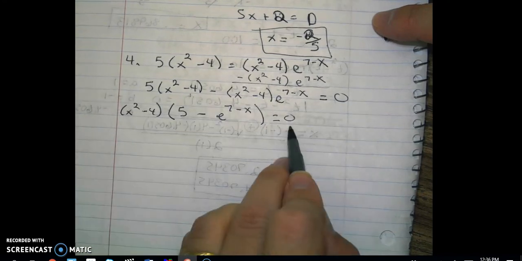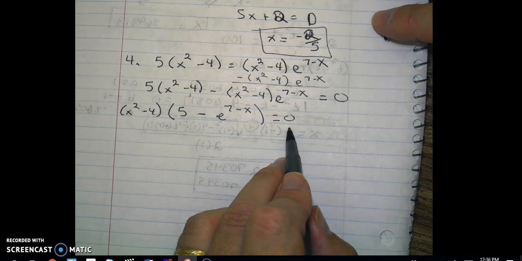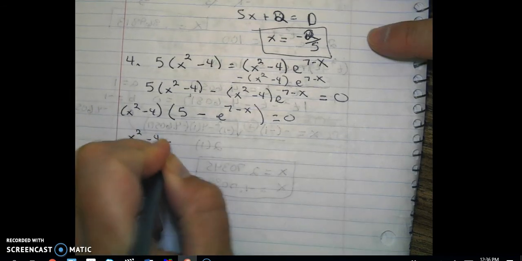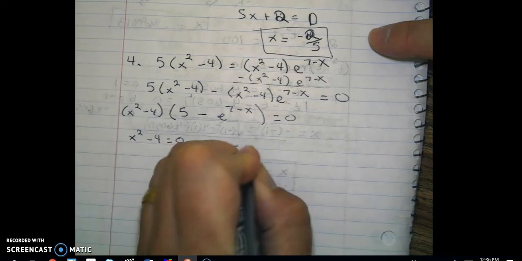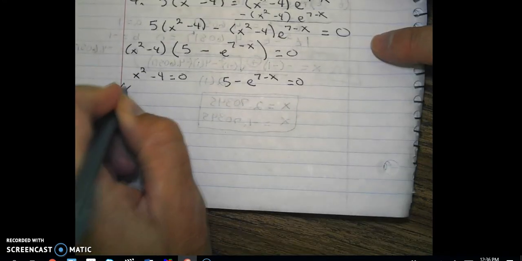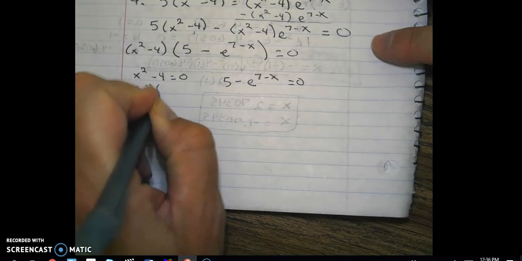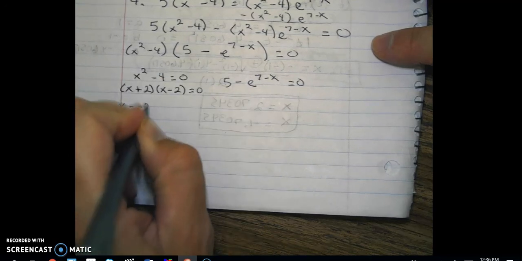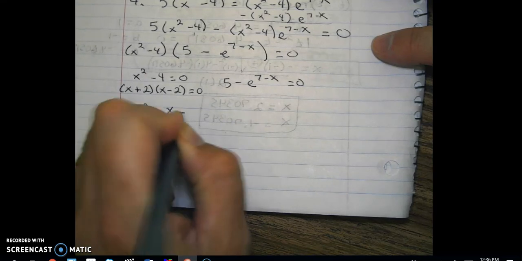So, since it's equal to 0, like with a quadratic, you can set each factor equal to 0 and solve each problem for x. This is the difference of two squares. Hopefully you noticed that. So we get x equals negative 2, x equals positive 2.